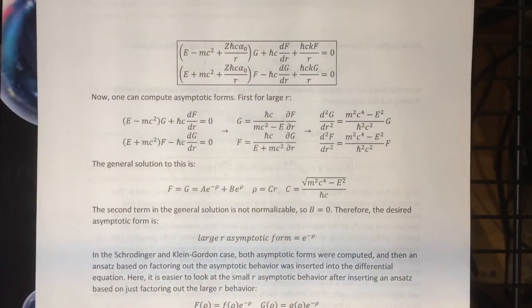Now we can compute the asymptotic forms. Remember in the Klein-Gordon and Schrödinger cases, we calculated 2 asymptotic forms and then factored out the asymptotic behavior from the solution. And this is after we already factored out the 1 over r. We ended up with something that could be described by a power series, and then we solved it with the power series method. The steps we're going to take here are exactly the same. They're just more complicated because it's a system of equations.